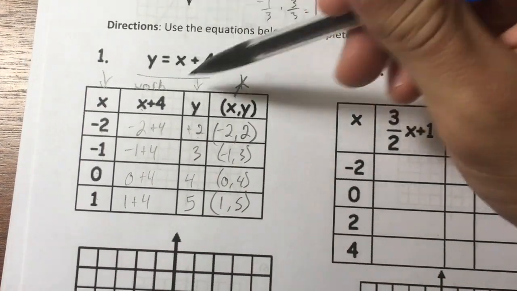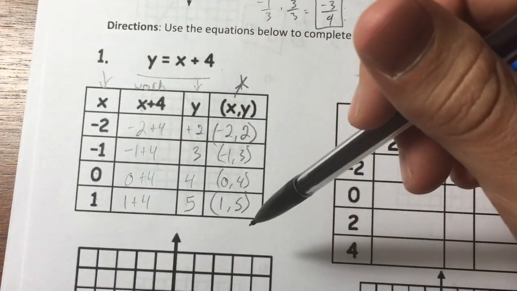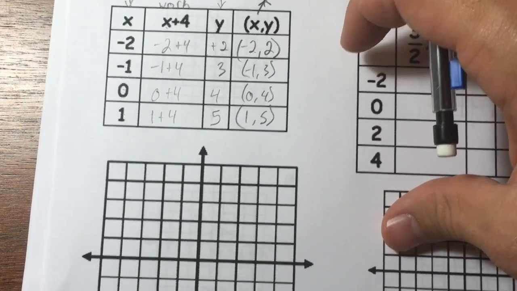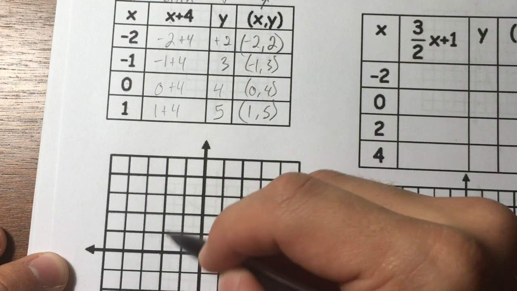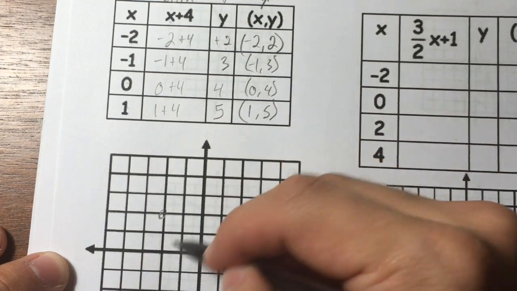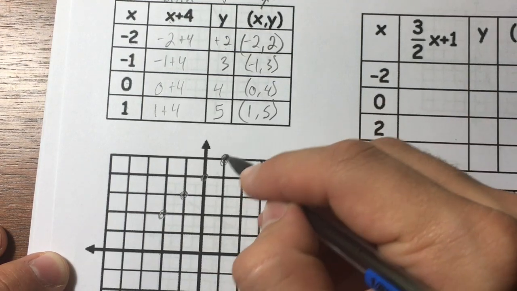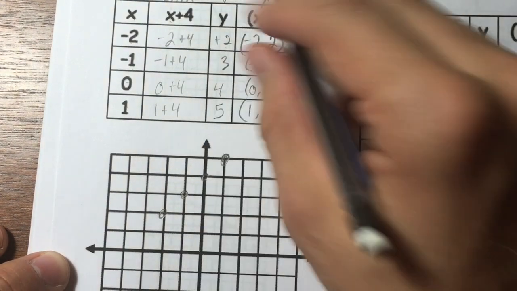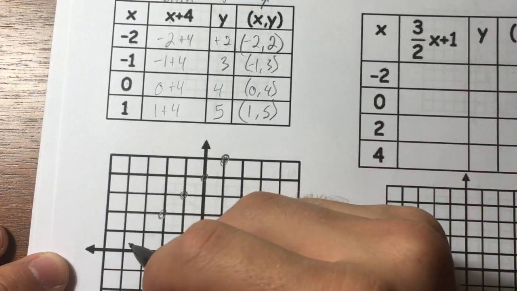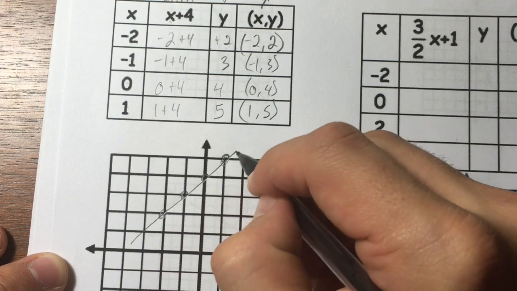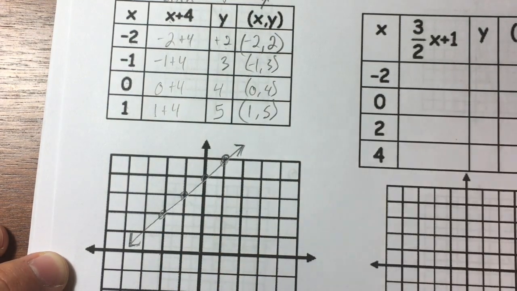Great, so we took the equation here, used our table to find some coordinate points, and now we're just going to graph them. So if we have the first one, negative 2, positive 2, negative 1, positive 3, 0, positive 4, and 1, positive 5. Now remember, all these equations will go forever and ever this way and this way. So to draw my line, I'm just going to draw a straight line through our points, make sure that we have our arrowheads on both ends.